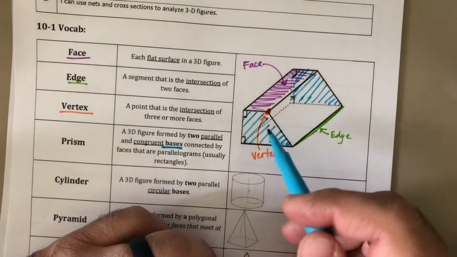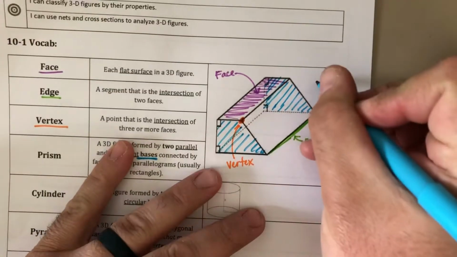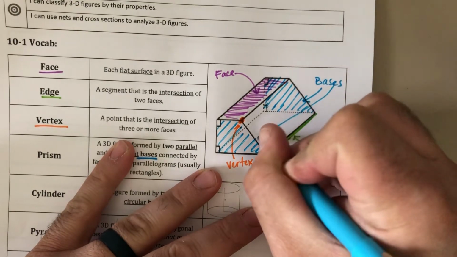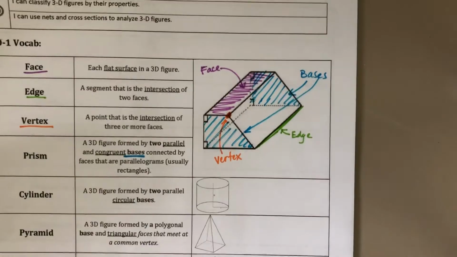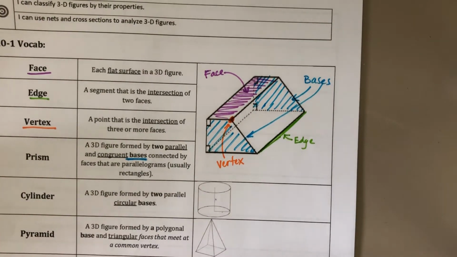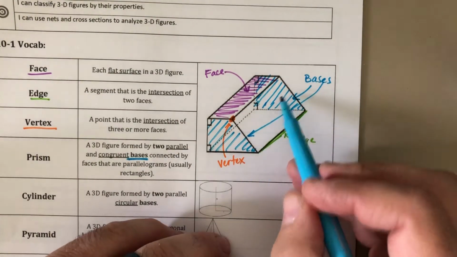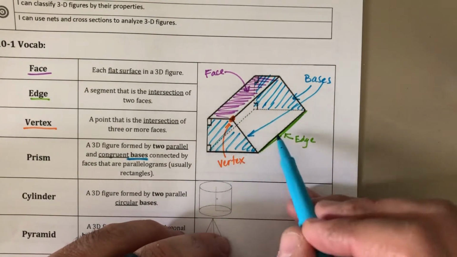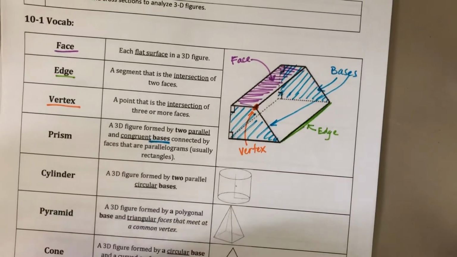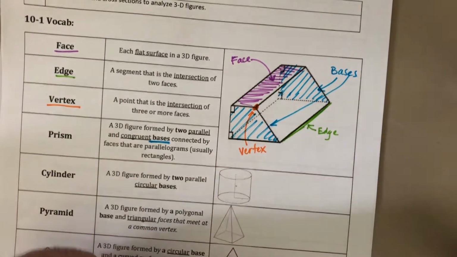The bases for a prism are the two identical shapes. So the bases are these two. Those are the bases. And this is called a trapezoidal prism because we have two trapezoids and it's a prism. And notice the two trapezoids are connected by all these rectangles. So please note that these bases are not on the bottom, but they're still considered our bases.